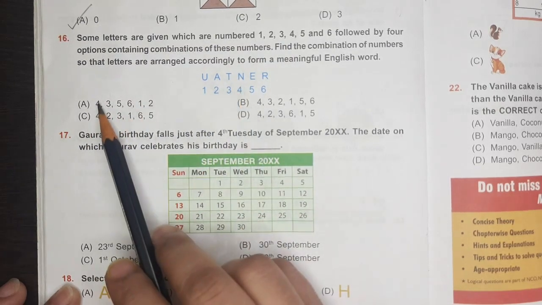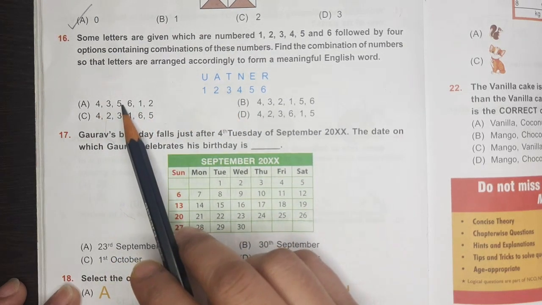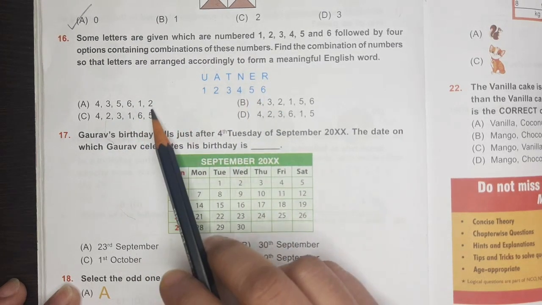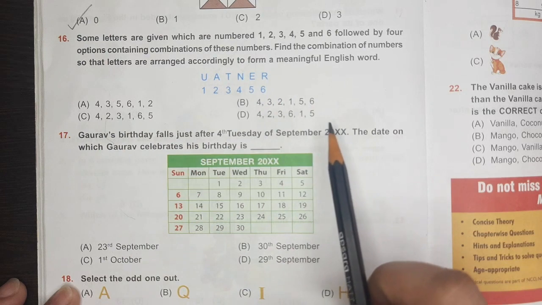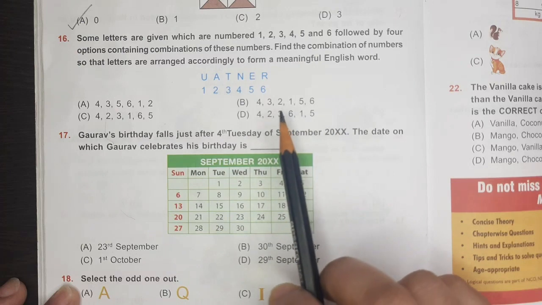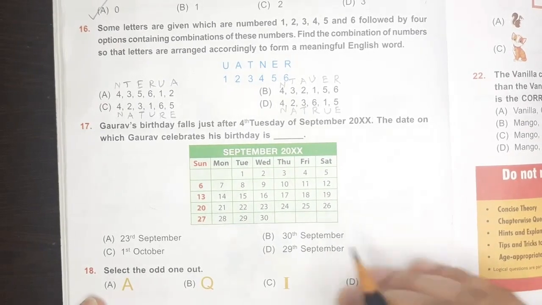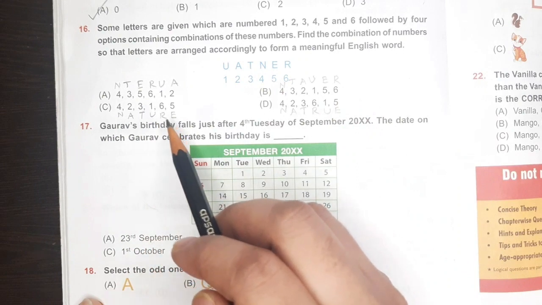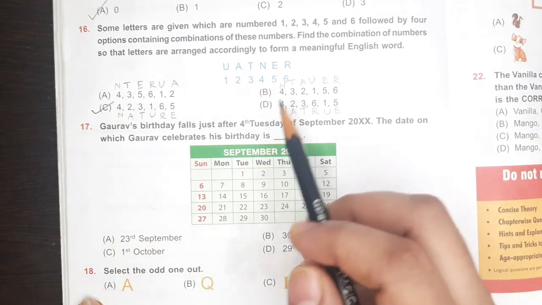So 4 is here, so this will be N. Then you have a 3, then it will be T. Then you have 5, it will become E. Then 6 R, 1 U and 2 A. So likewise, substitute all the options and check. Once that is done, you have to find out which option is making a proper English word. So let me do that. As you can see, by putting the corresponding alphabets, I get nature, nature, as the correct English word. So this is the answer to this question.